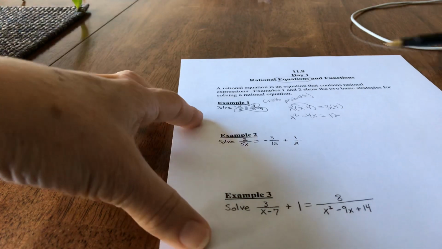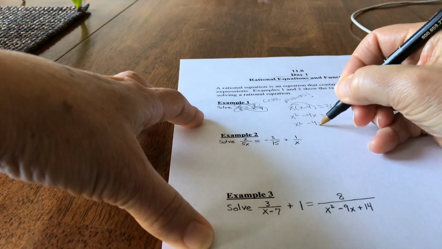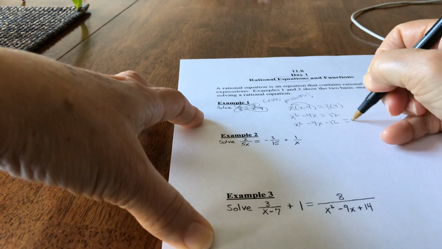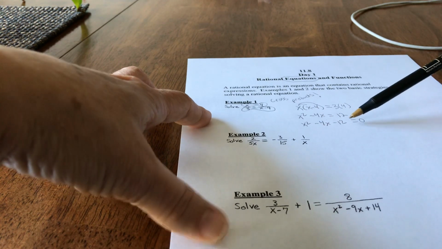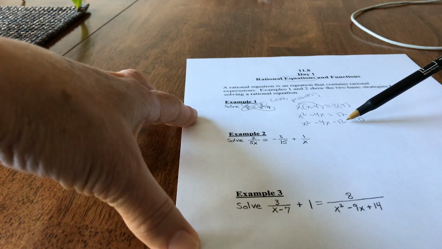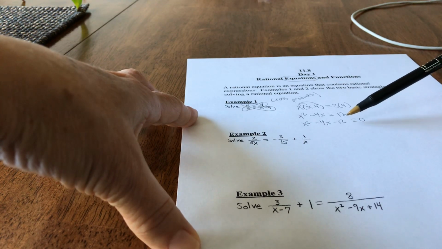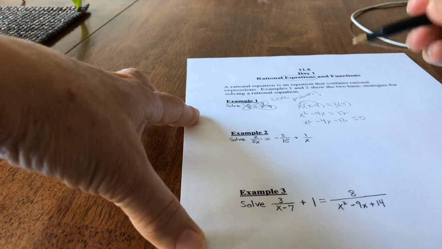So I need to subtract the 12. I need to factor this. See how important that factoring is? I've been talking about it all of chapter 11. So if chapter 10 was difficult, this will remain difficult. Algebra 2 is really heavy in factoring and new types of factoring.